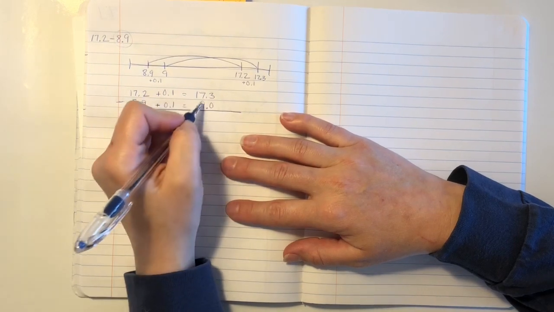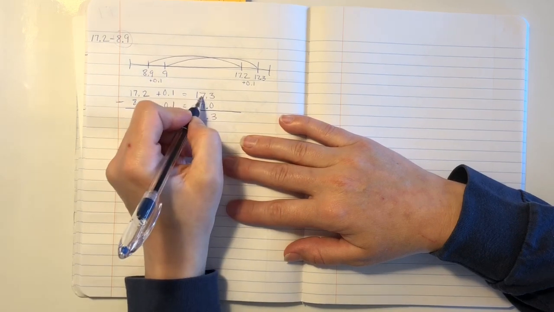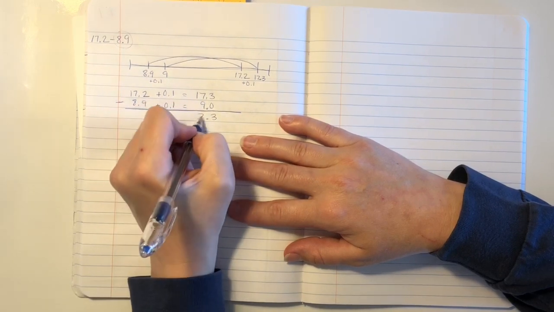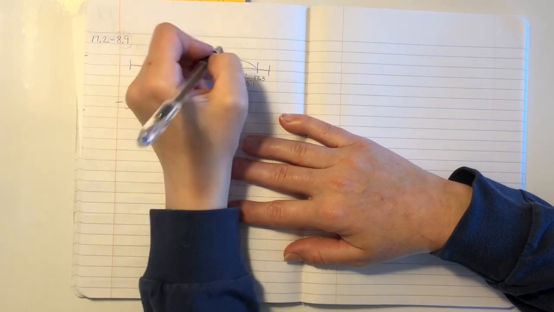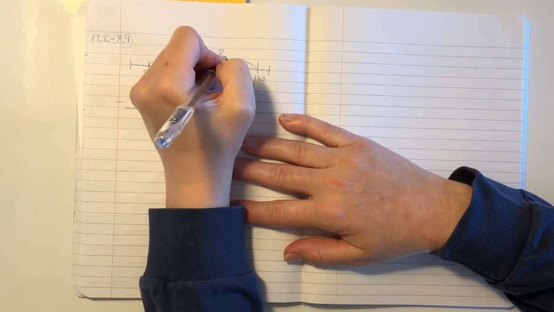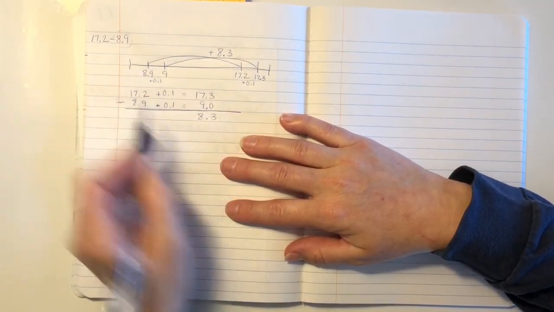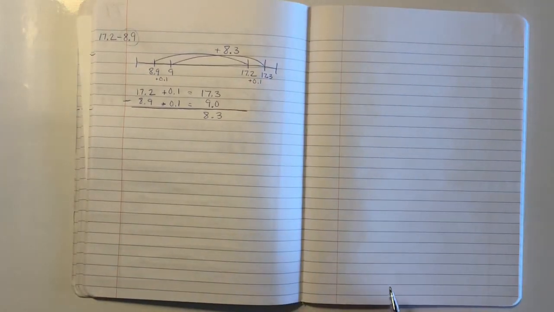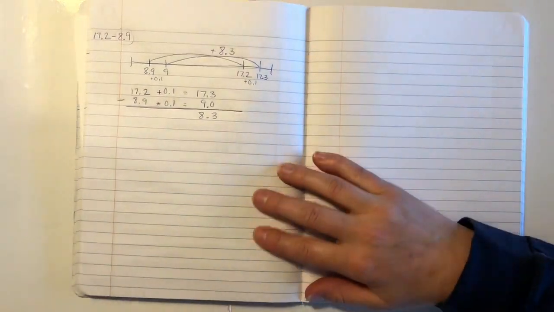And then when we subtract, this is a lot easier to subtract. 3 take away 0 is 0, and 17 take away 9 I know is 8. So this is 8 3/10. So therefore I know that this one has to be 8 3/10 as well. All right, let's try one more problem with this.